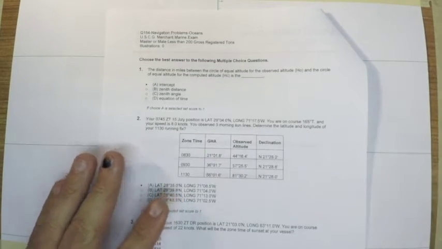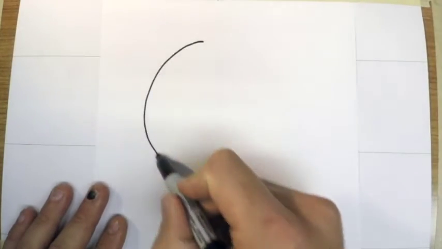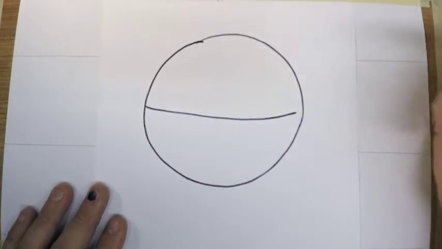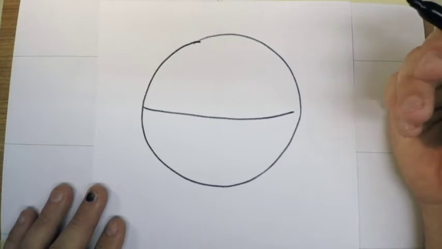Well, the easiest way to do this is just to draw it out a little bit. Again, this is not an introductory video, so I'm not going to go through the whole method. But if you consider this really awesomely drawn circle as the Earth, when we do celestial navigation, we generally set up a navigational triangle.